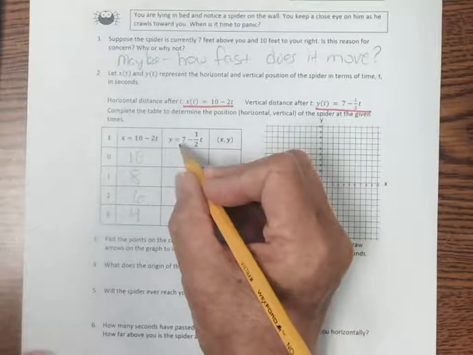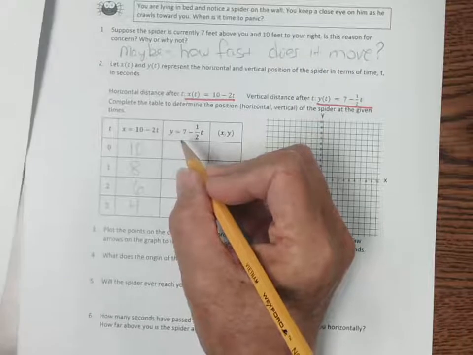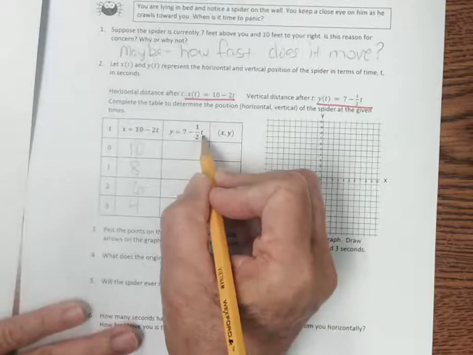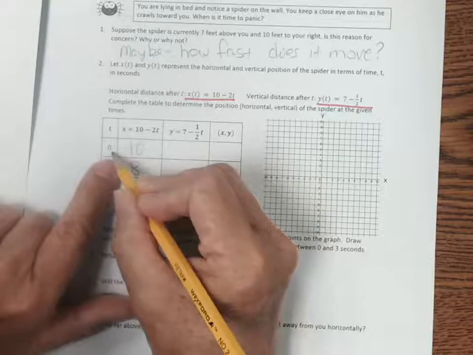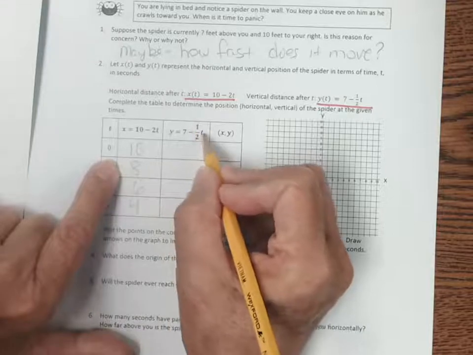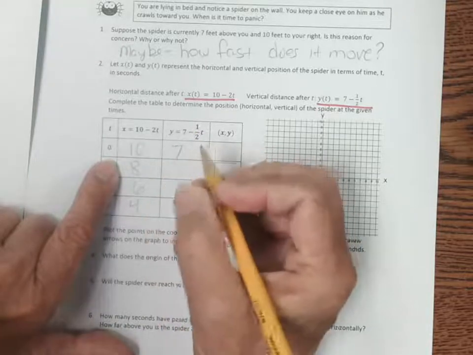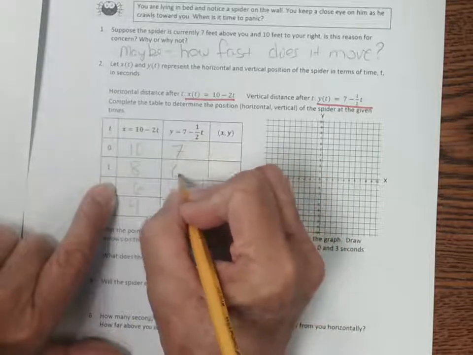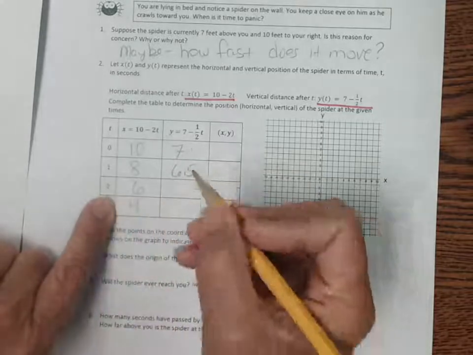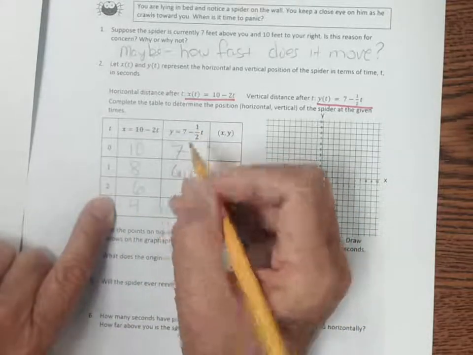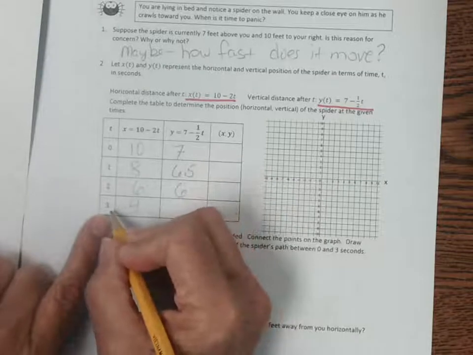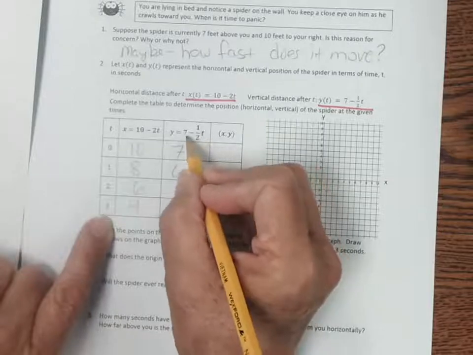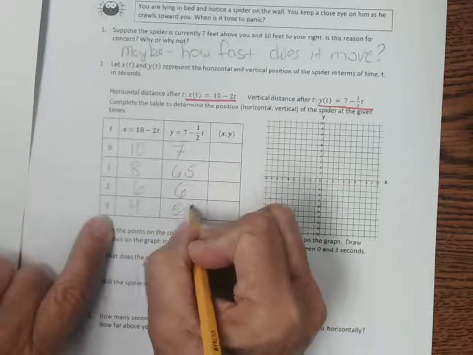And now we're going to do the same thing using our y equation. So y will be determined by 7 minus 1/2 times t. So when time is 0, 7 minus 1/2 times 0 is 0, so that's just 7. When time is 1, I put a 1 in here, so 7 minus 1/2 is 6.5. When time is 2, 2 times 1/2 is 1, 7 minus 1 is 6. And finally, when time is 3 seconds, 7 minus 1/2 times 3 is 1 1/2. 7 minus that gives me 5.5.